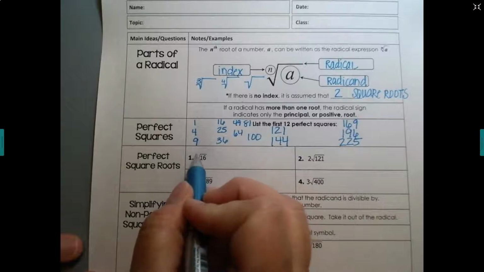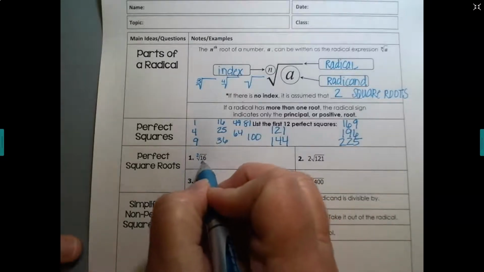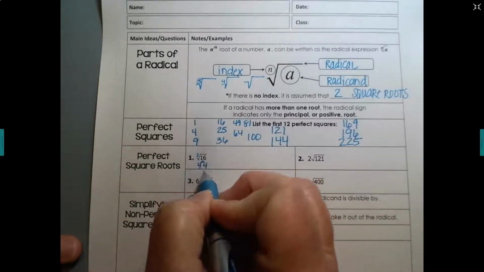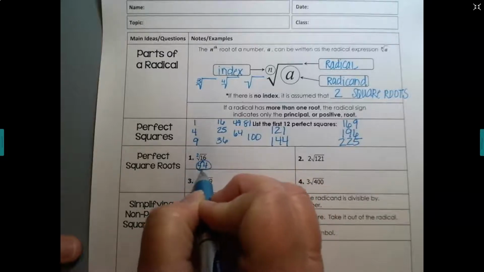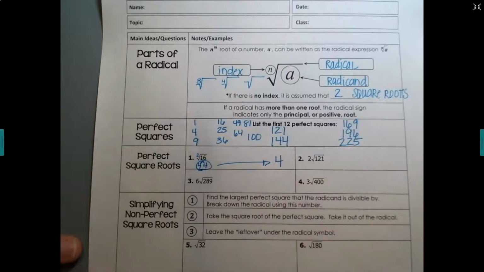All right, so here is why. Our index here is 2. Whatever the number of the index is tells you how many of the same number you have to have for them to come together and bring one out. So what I mean by that is 16 is 4 times 4. I have 2 of the same numbers. That means they become just one number and it comes out. The square root of 16 is 4.